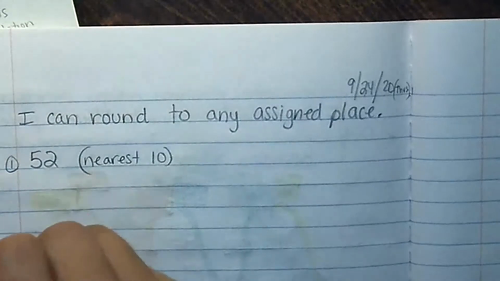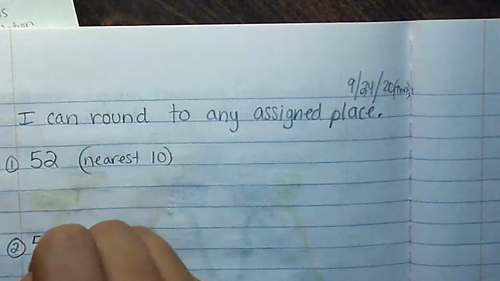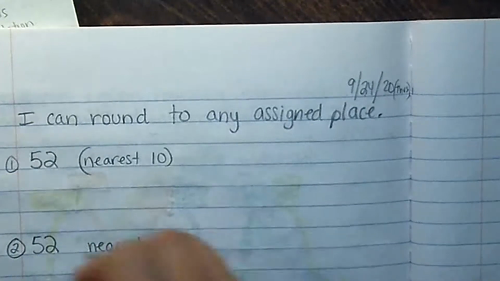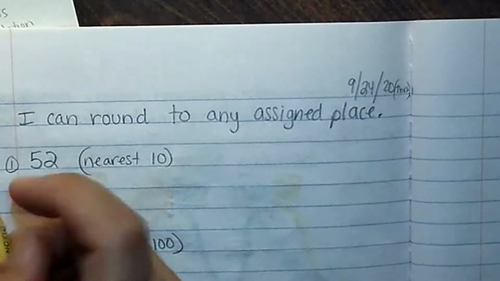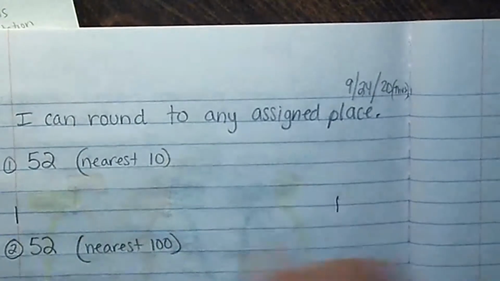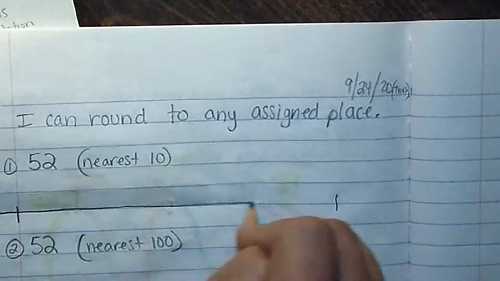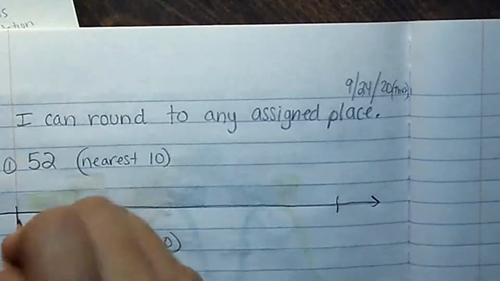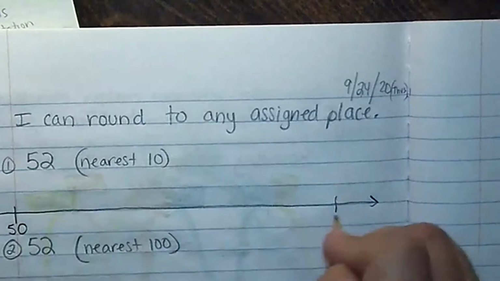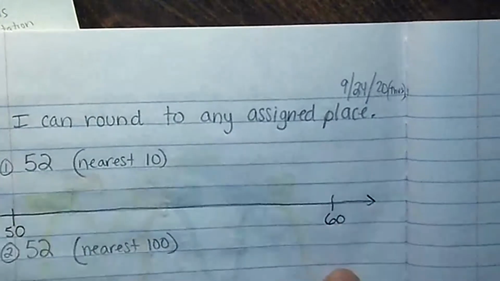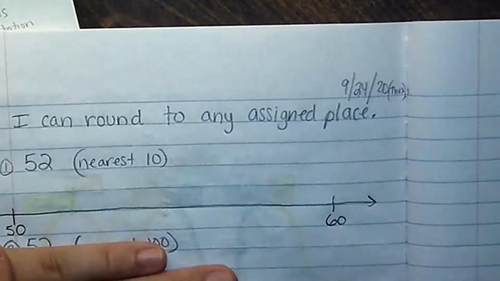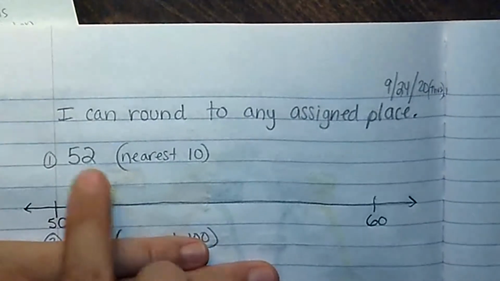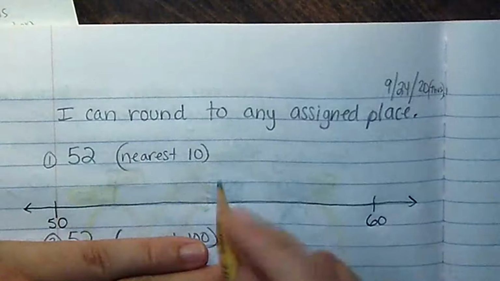And then I'm going to ask you to do 52 again, but we're going to round it to the nearest 100. So if I'm rounding to the nearest 10, I need to show between 50 and 60 on my number line. So I'm not looking at this right now. I'm just looking between 50 and 60. And I want to know, is 52 closer to 50 or closer to 60?